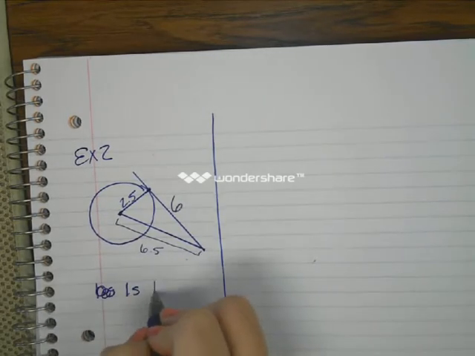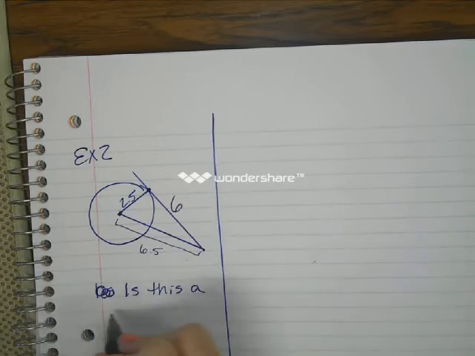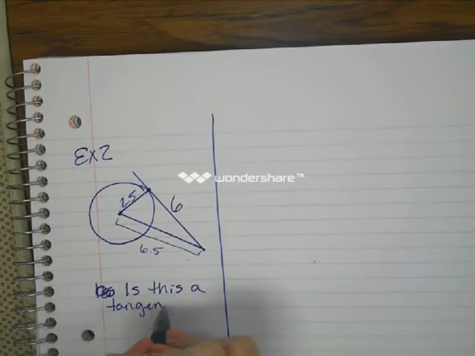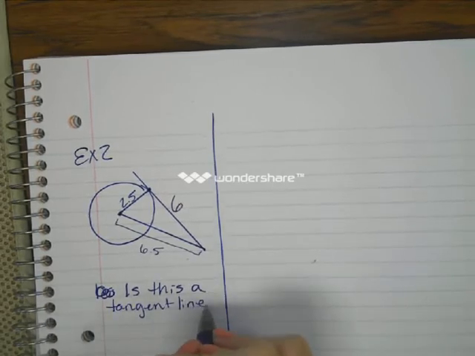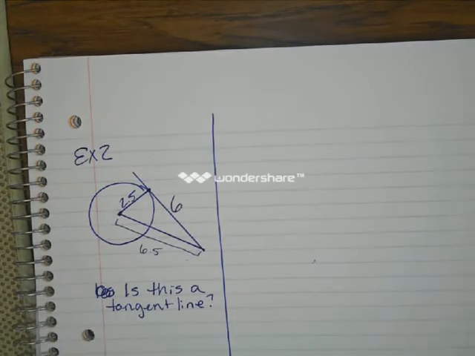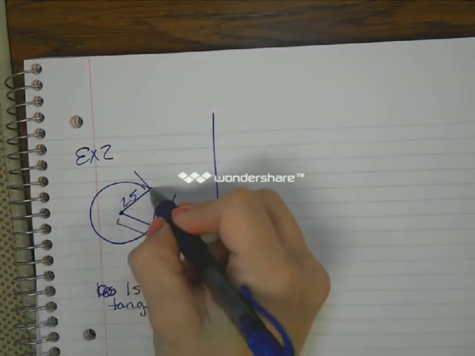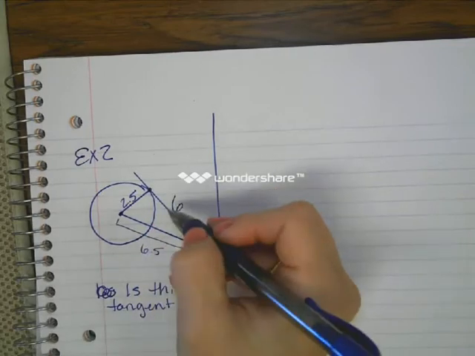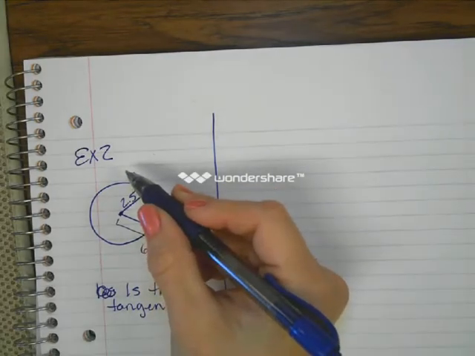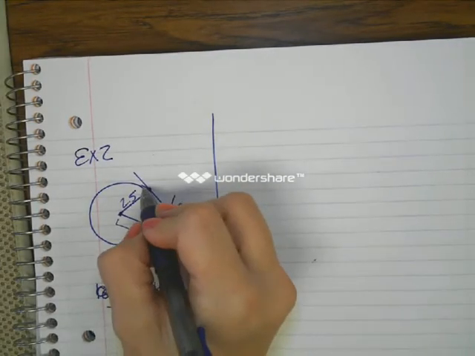is this a tangent line? Now, obviously, looking at the picture, you would think that it is. But we never like to assume things in geometry because you don't know. If we zoomed way, way, way in on this point, we might see the line go through 2 points in the circle instead of 1. So you never want to trust your eyes.